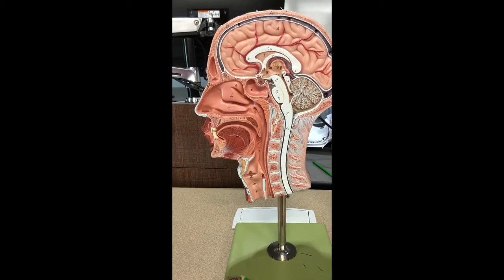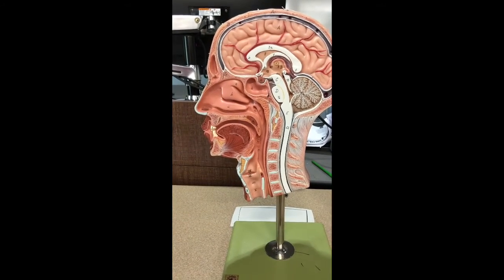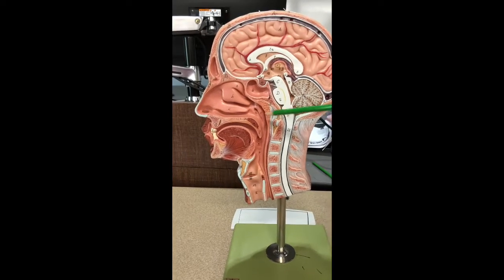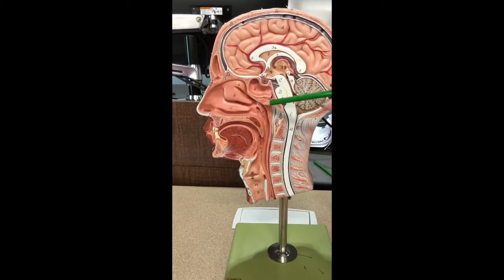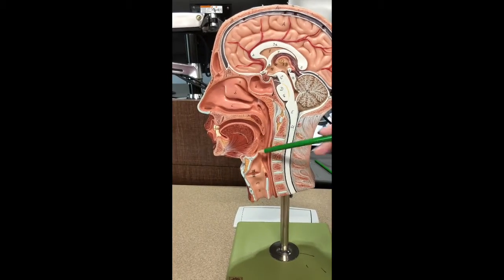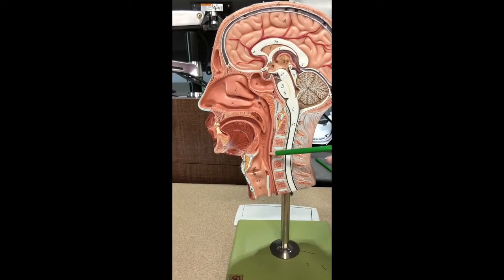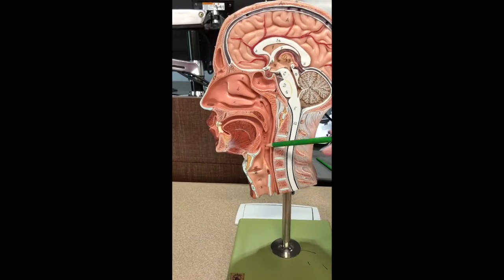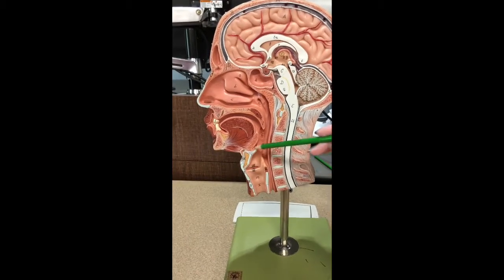You also need to know the parts of the pharynx. Think of these as regions. So we have our nasopharynx behind the nasal cavity, our oropharynx behind the oral cavity, and then our laryngopharynx, which includes a part of our larynx.